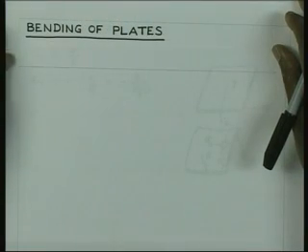Today we are going to talk about bending of plates. We have already studied bending of beams, bending of curved beams. We will now like to see if the component is like a plate. It could be in the form of rectangular plates, it could be in the form of circular plates. When they are subjected to transverse loading, how do they undergo deformation, and at the same time how stresses develop. That is what we are going to study today.